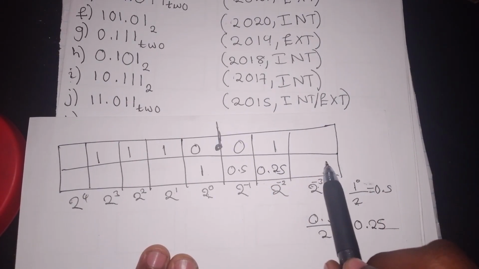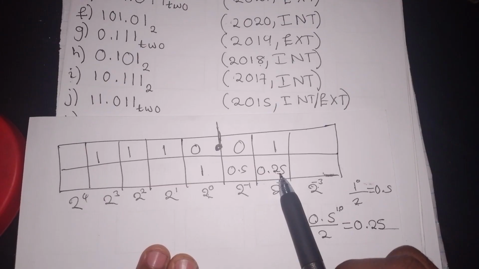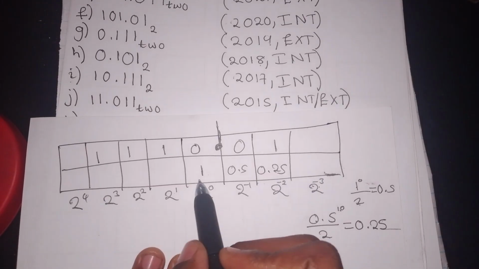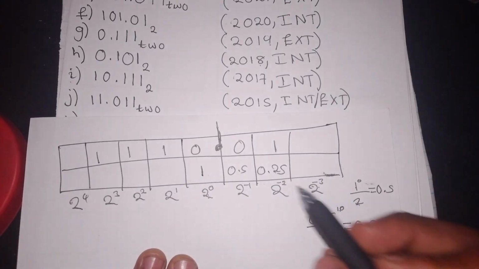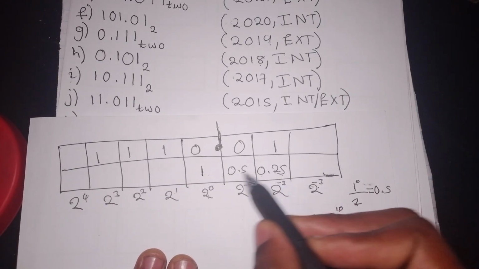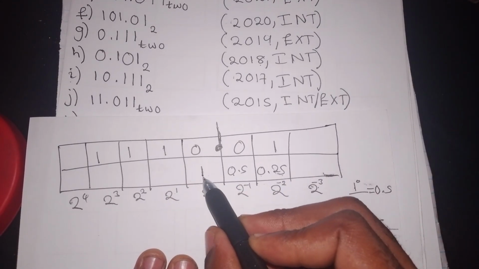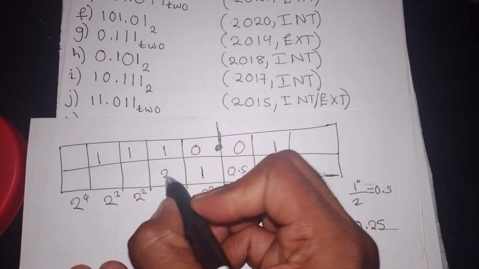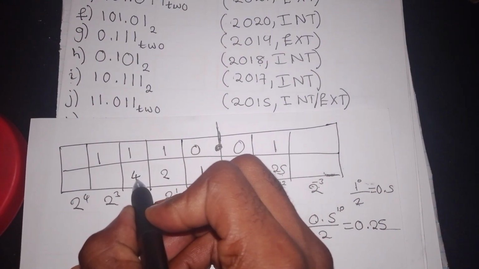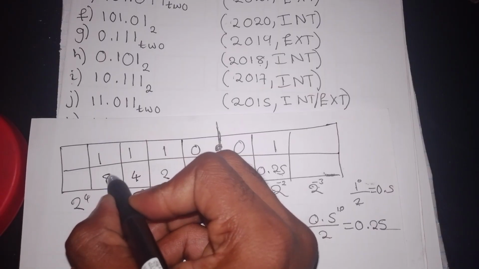If this number was needed, I would divide this by another 2. To move in this direction, you multiply by 2. You multiply 1 by 2, you have a 2. 2 multiplied by 2 is 4. 4 multiplied by 2, you have an 8.